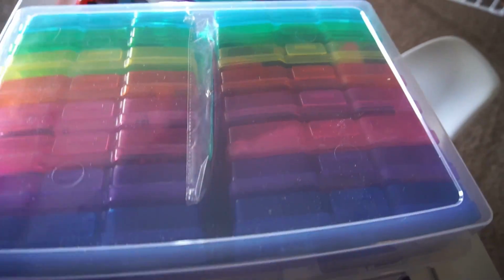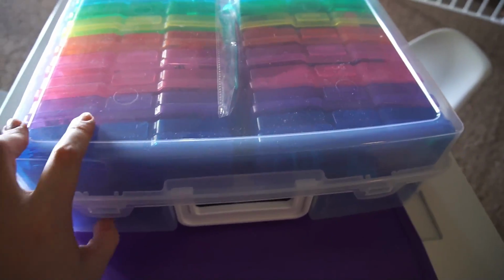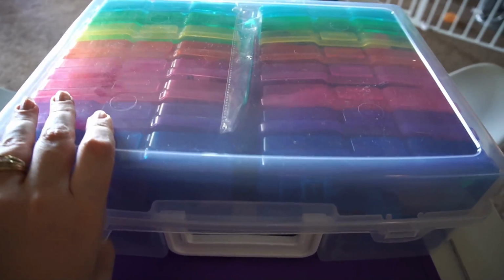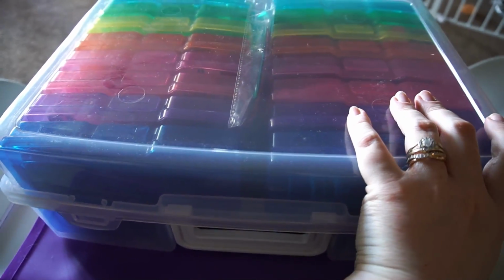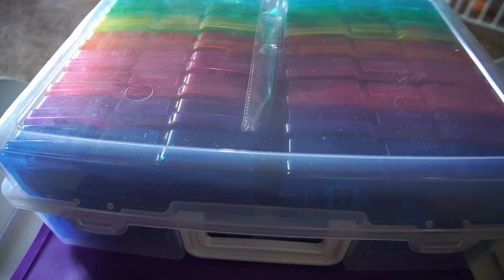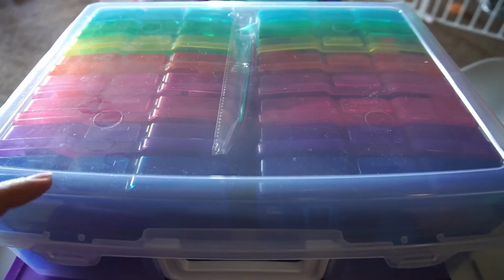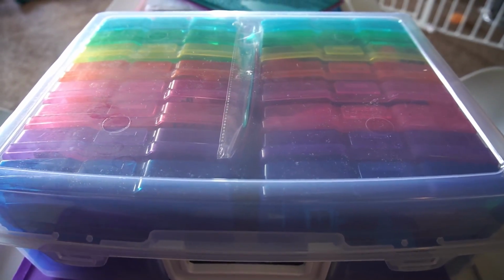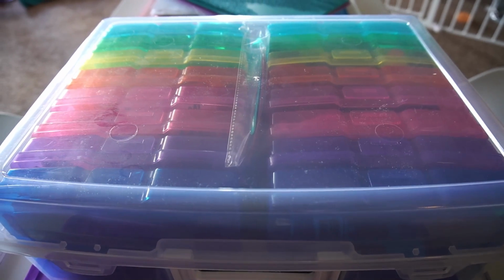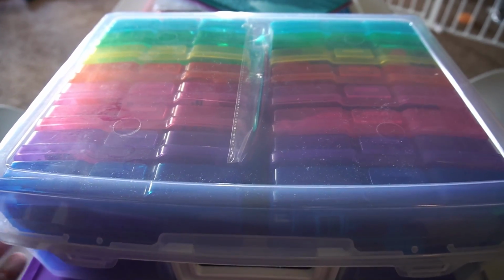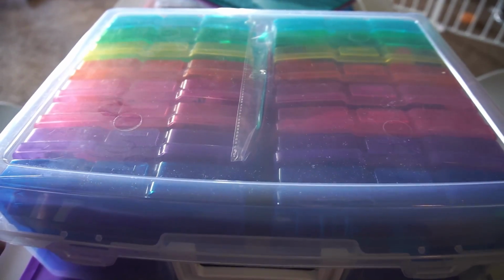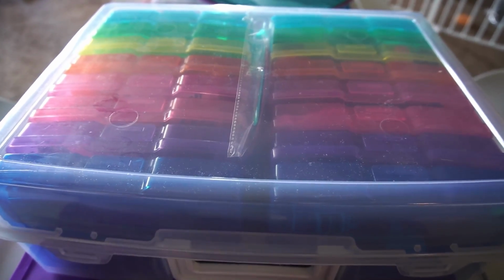And lastly, I want to share with you some art storage. So we have our own arts and crafts at home. We have dry erase markers, paint, you name it, we have it. But I wanted something that was just for school, something that does not get touched unless we are doing something for school. That way it stays organized and I know I have what I need when I need it.